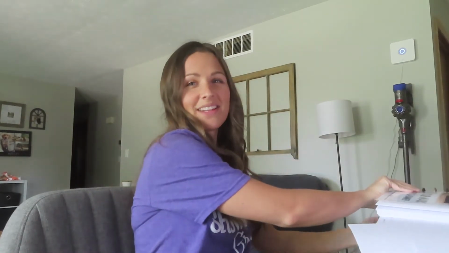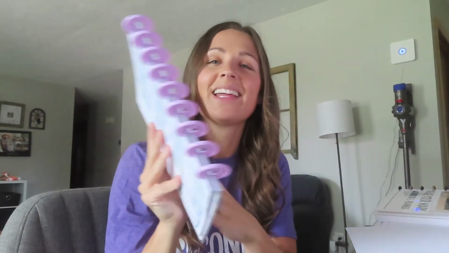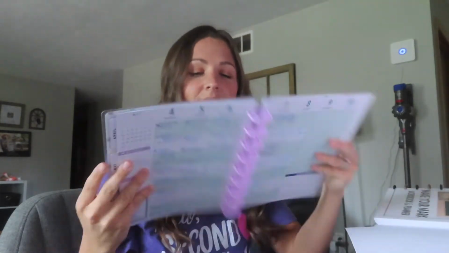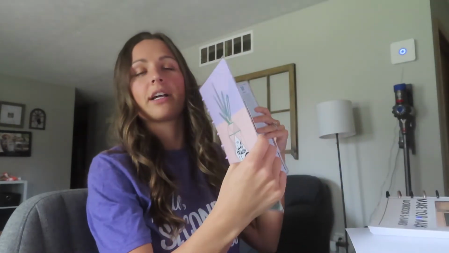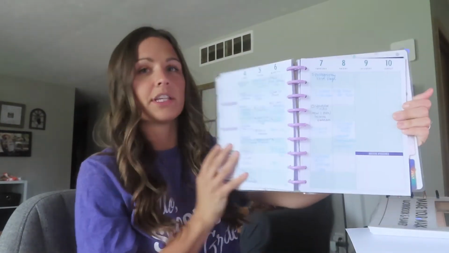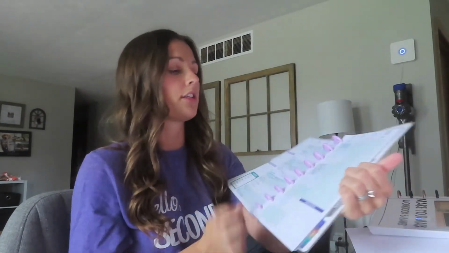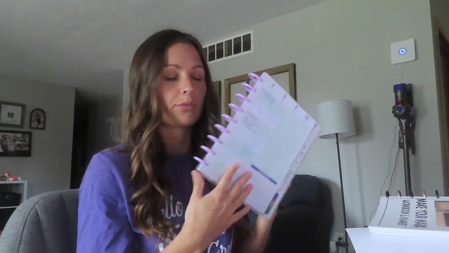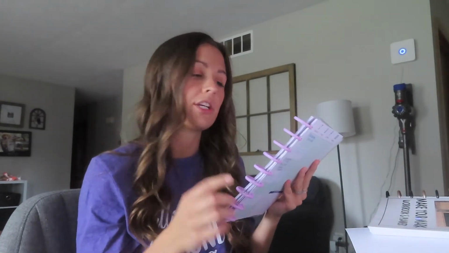They also make little ones. Let me find it. I have so many of these things. They also make mini ones. So this is a tinier one. You can't really tell on the camera. But I use these ones as my weekly to-do list. This is this week. So I just write all the things I want to get done on each day and then just use it as a checklist. I think it's so handy.